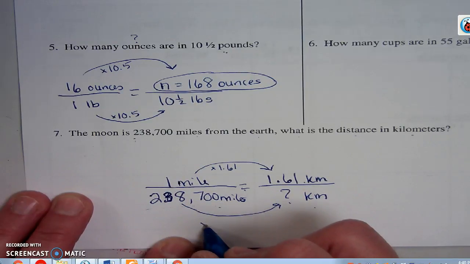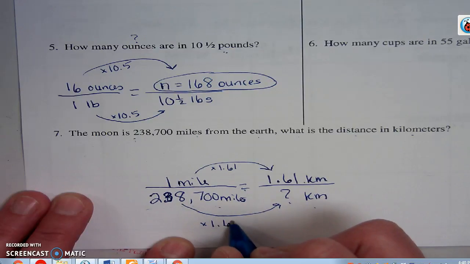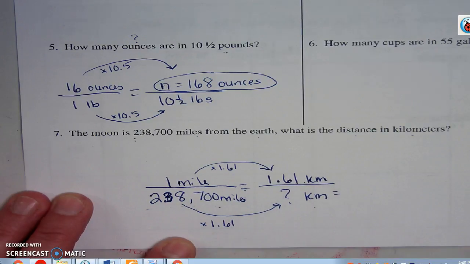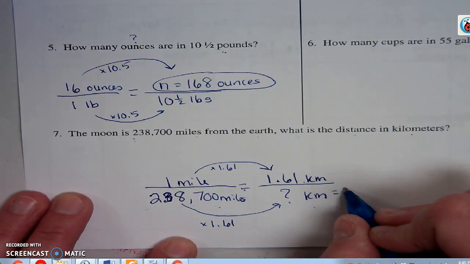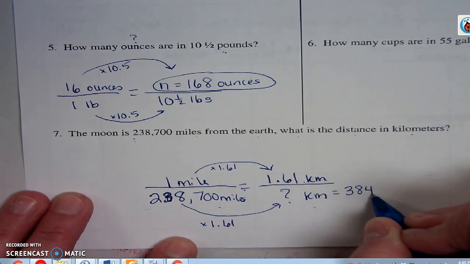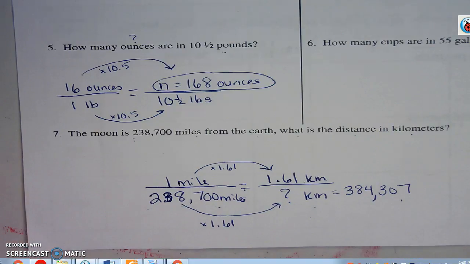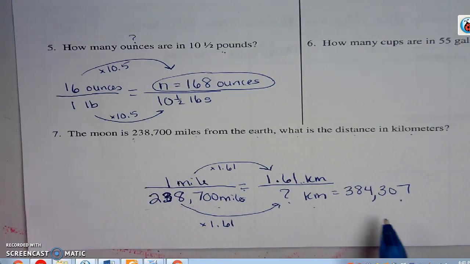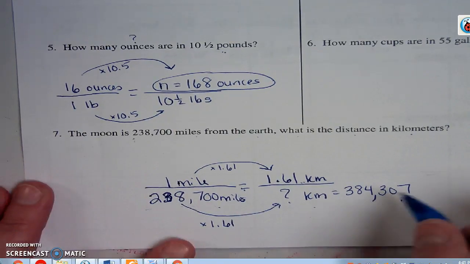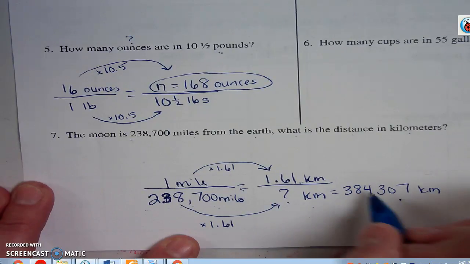So I'm going to multiply 238,700 by 1 61/100ths to get the kilometers. And I get 384,307. And that makes sense because a mile is actually bigger than a kilometer, so it would take more kilometers. Think about like a 5K is like 3 miles, so your kilometers will always be bigger than your miles. So this makes sense. This is kilometers, or kilometers, as some people say.